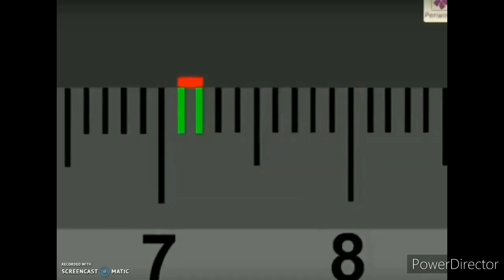A ruler is marked with centimeters. And each centimeter is divided into 10 parts. And each part is equal to 1 millimeter.